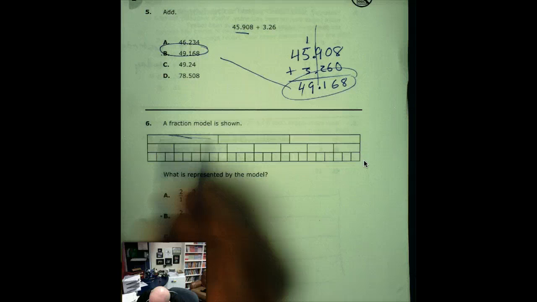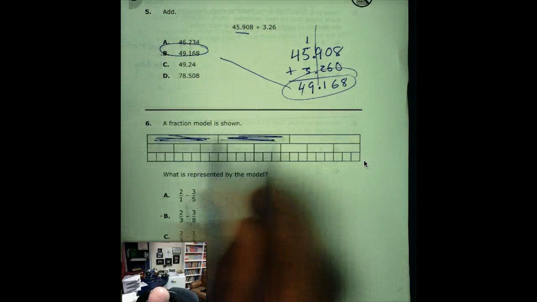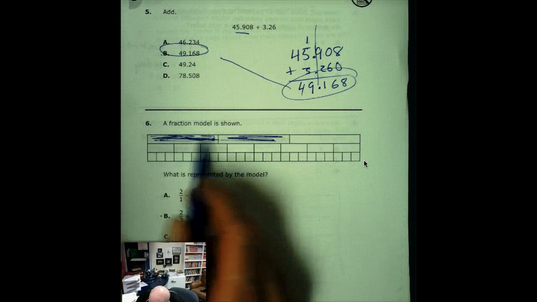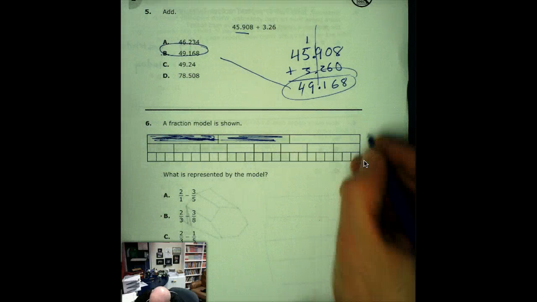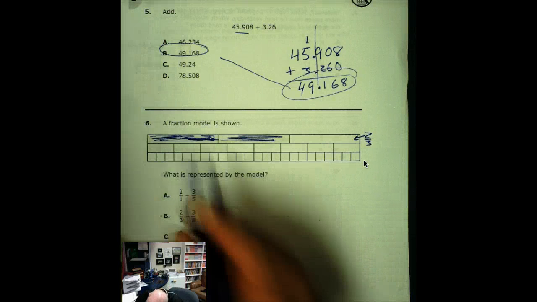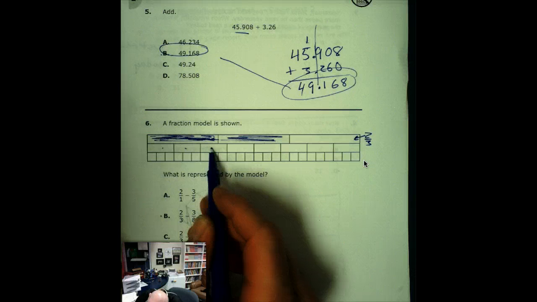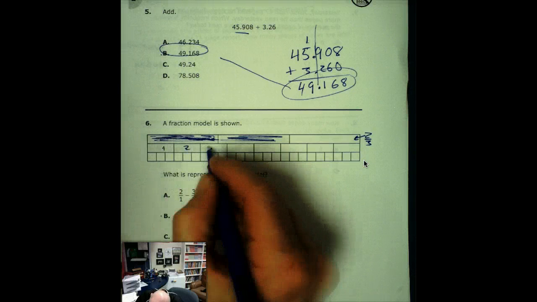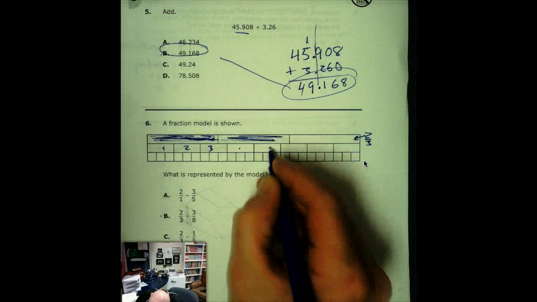Well, I've got these two guys here colored in up top. So if I look at these fraction bars, what I have up top here in this first one is 2/3. That's this one here. I've got 2 out of 3 colored in. Then it looks like I've got 1, 2, 3 out of 4, 5, 6, 7, 8.